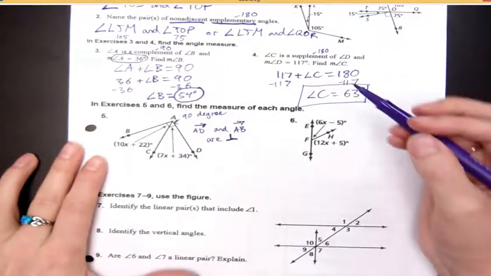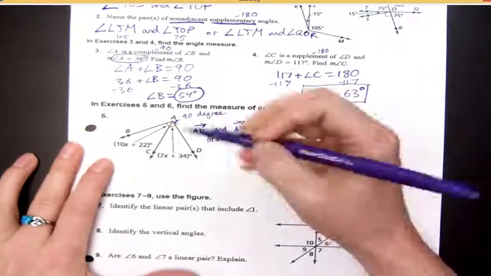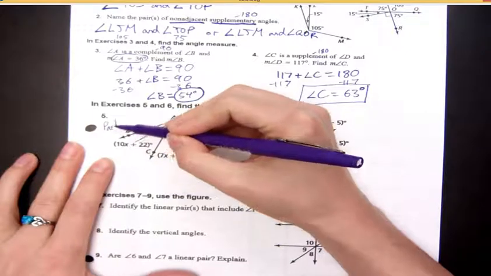I'll meet your parents. Okay, and anytime we're dealing with angles, it goes back to the same part plus part equals whole.